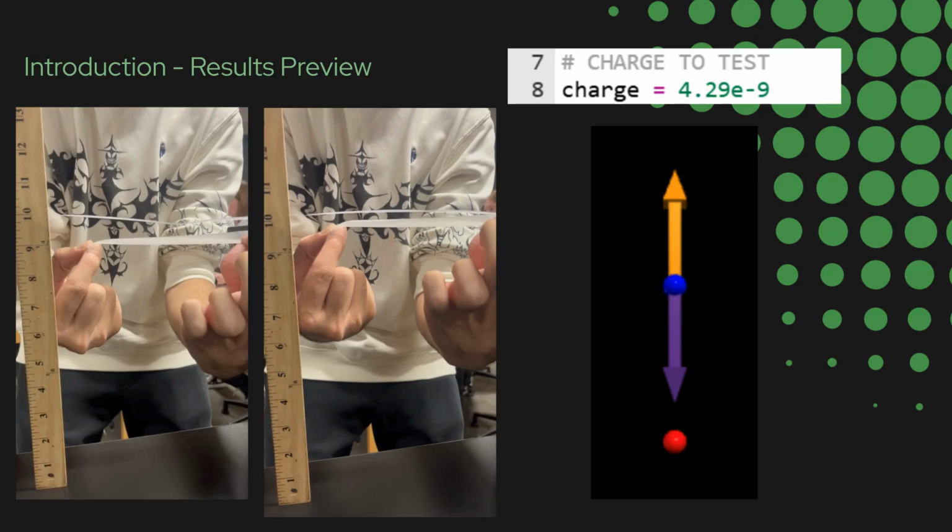In this results preview, you can see when the lower tape is brought up to the upper tape, it is repelled in the opposite direction of gravity, and on the right you can see at a charge of 4.29e-9 coulombs, it balances out with gravity.